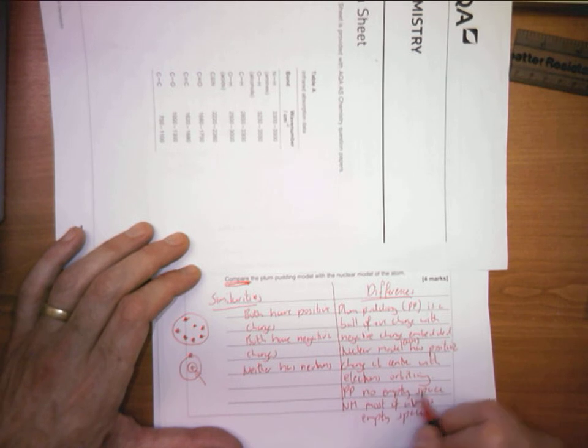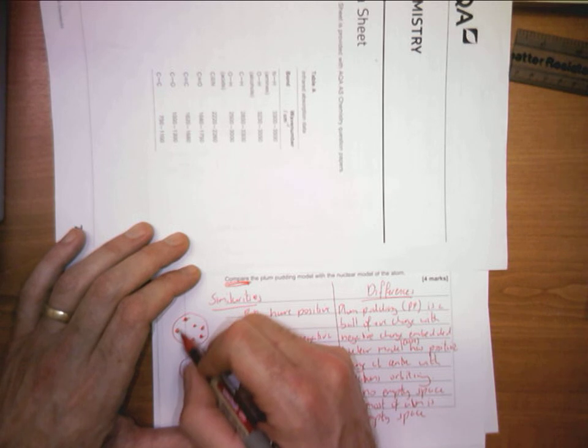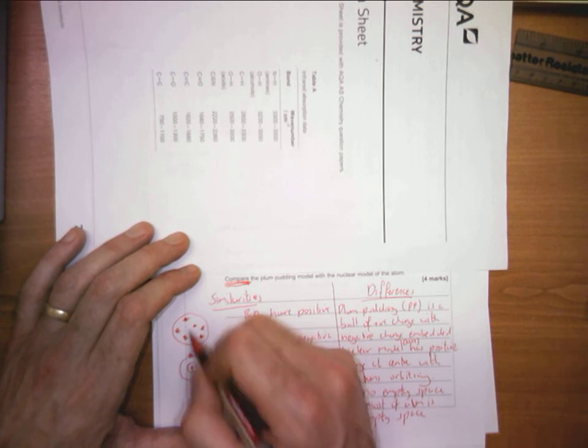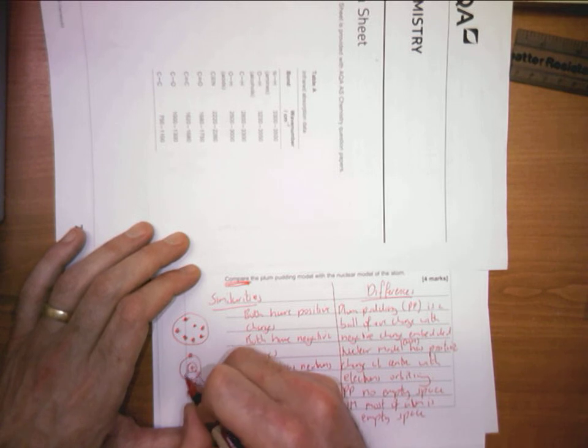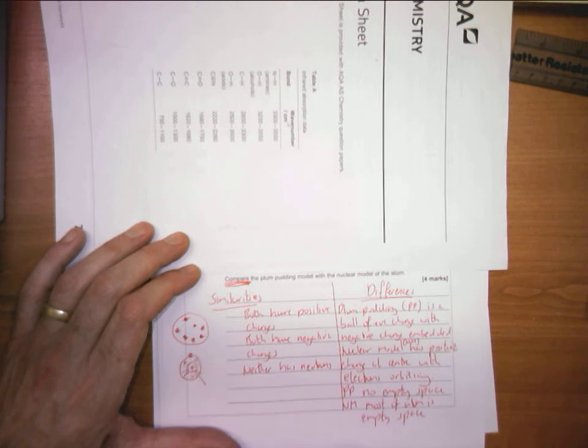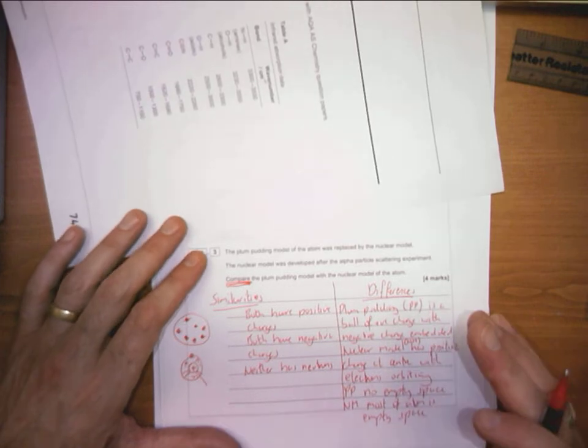The plum pudding model has no empty space, it's all gubbins, it's all a ball of positive charge with electrons embedded in it. But in the nuclear model, most of the atom, this stuff in here, is empty space. Right, there is loads more than 4 marks there.